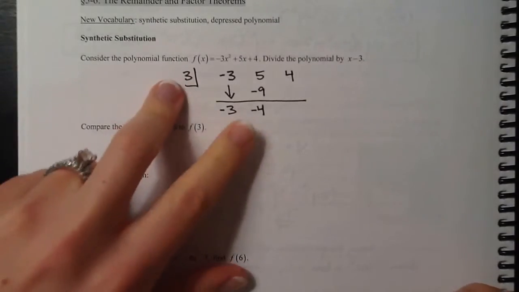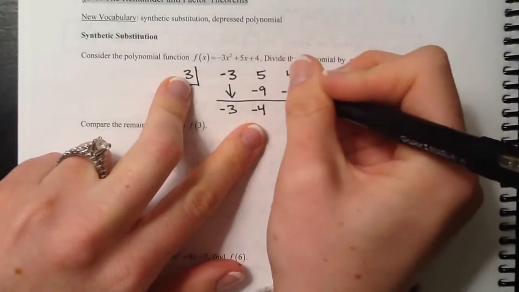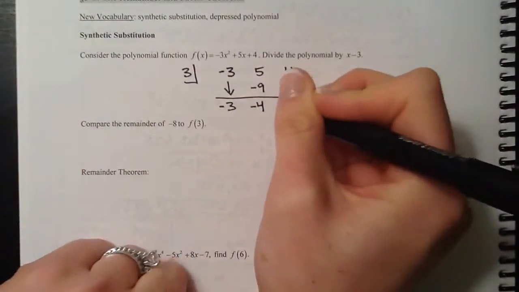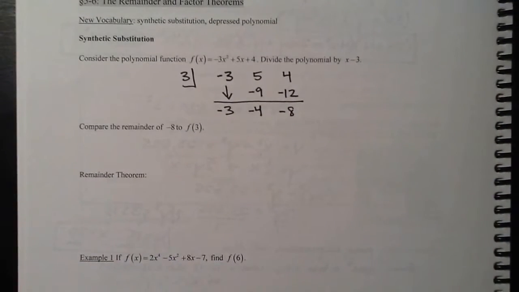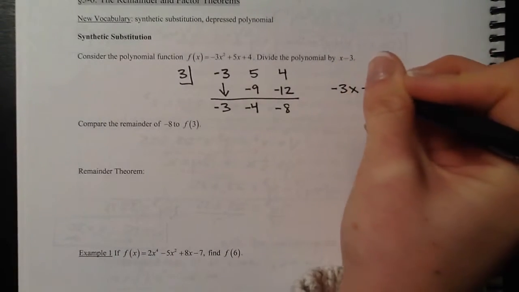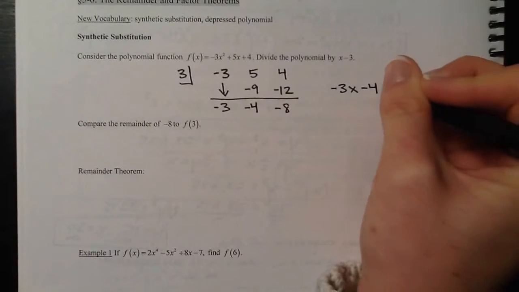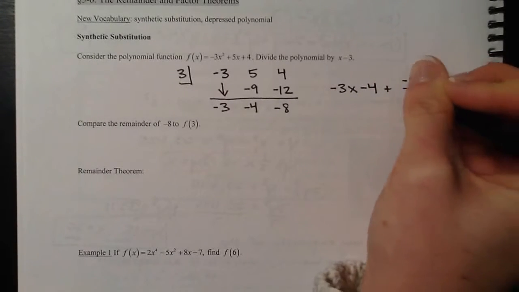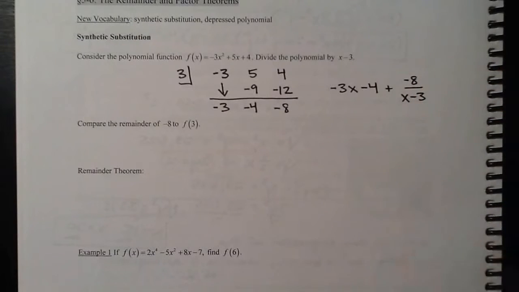And then we do it again. 3 times negative 4 gives us negative 12, and then we add this column, we get negative 8. All right, so what we got when we divided that out, we end up with negative 3x minus 4, and then there's a remainder of negative 8 over our polynomial divisor. So when we did that, we came up with a remainder of negative 8.